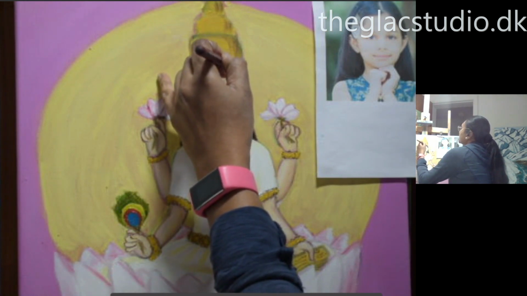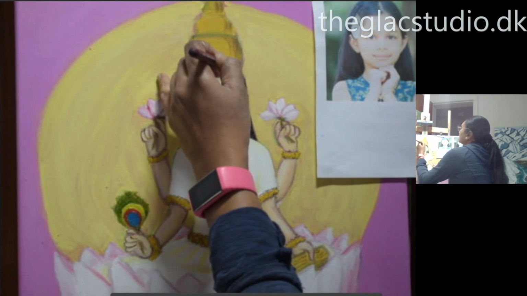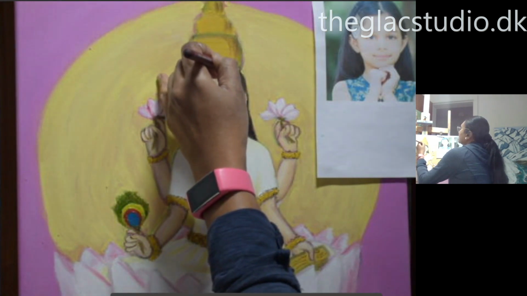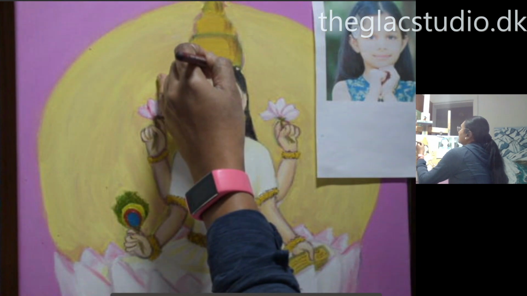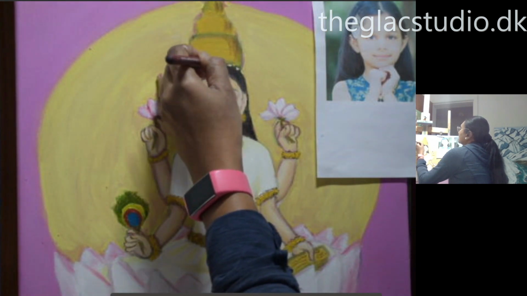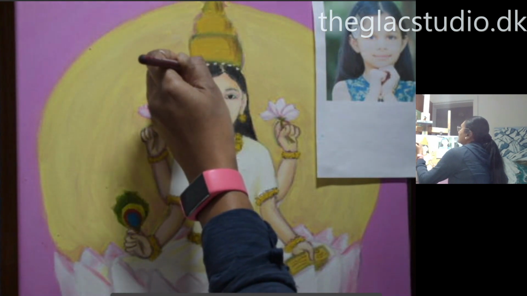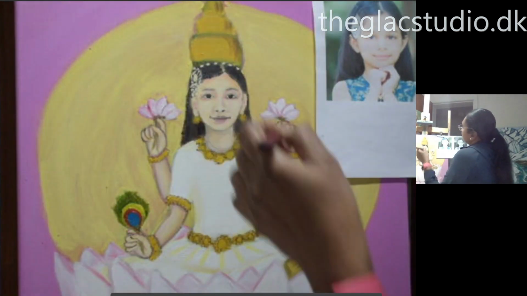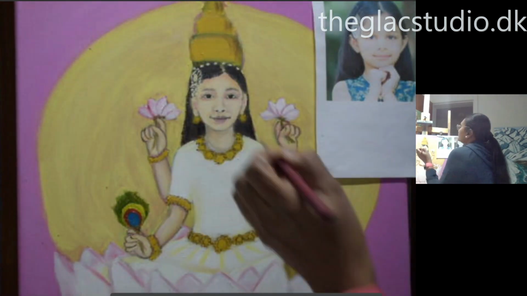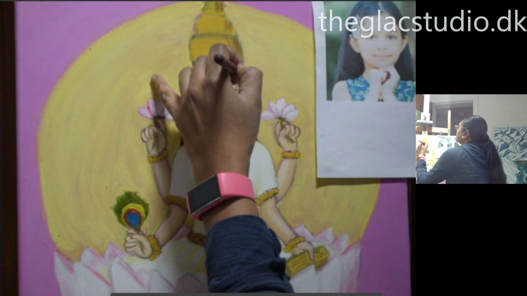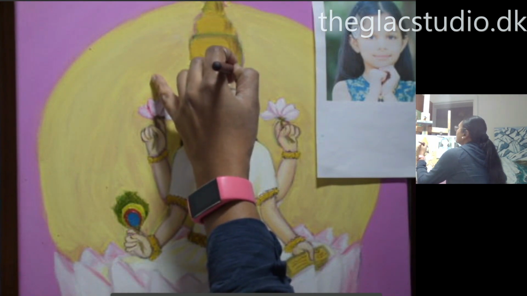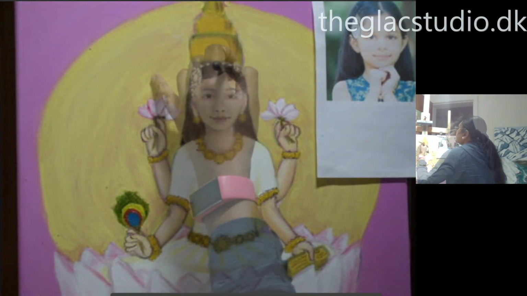First, I'm just placing some dots, taking it all the way to the piece that is there here. And then I will imagine that these flower pieces have those curves.